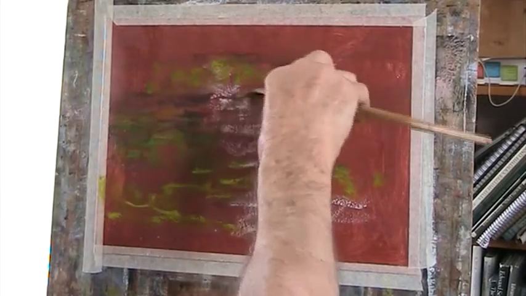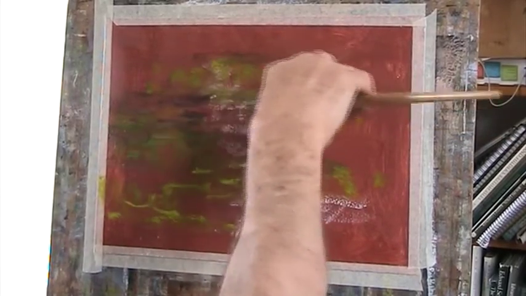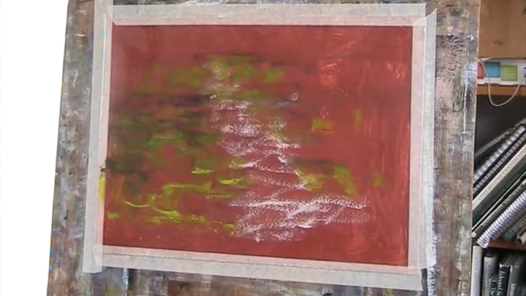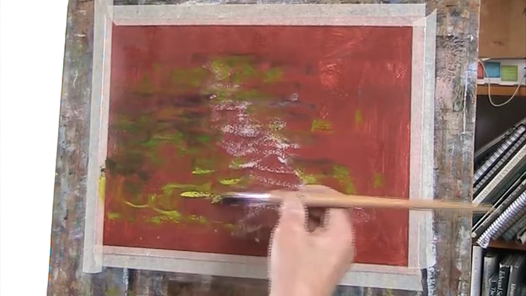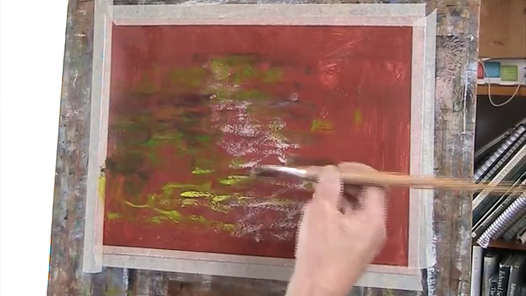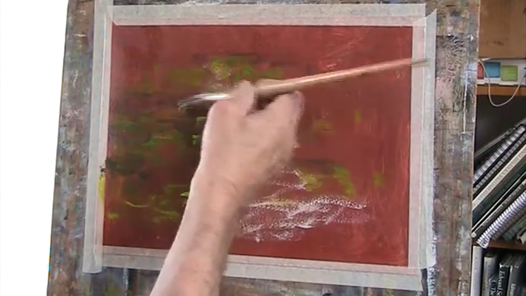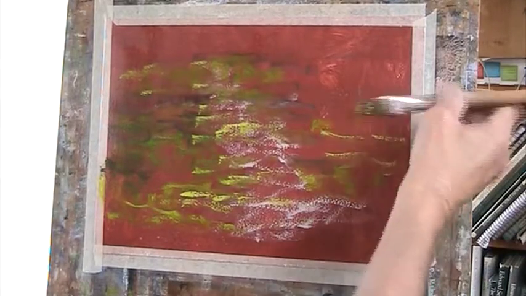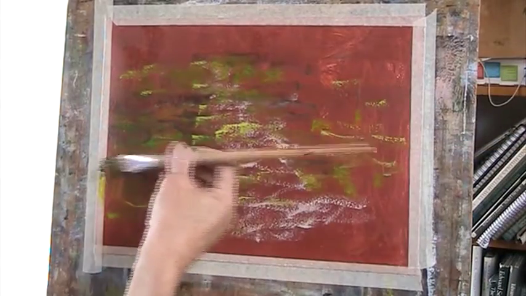Try to keep away from the centre, putting your focus in the centre. It divides the painting in half. Remember the golden section, third in, third up. We'll just put a bit of light. So let's get some nice vibrant greens and some reflections through the middle of this.